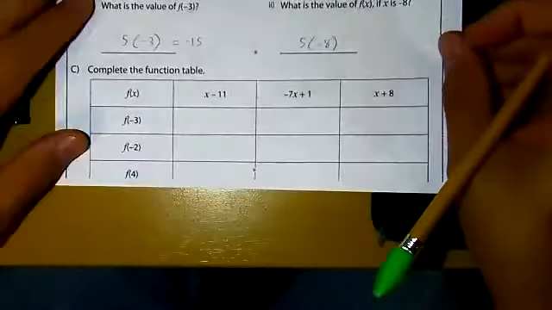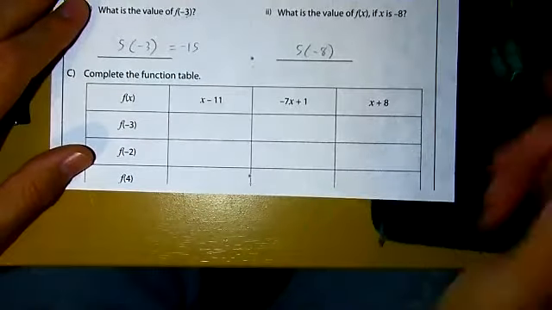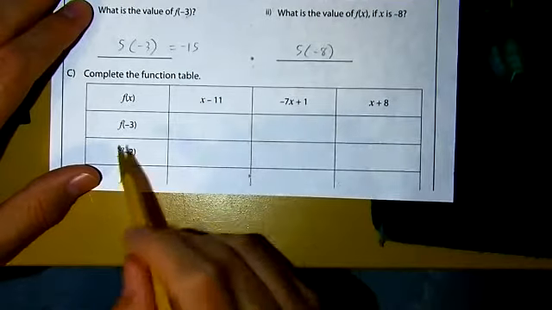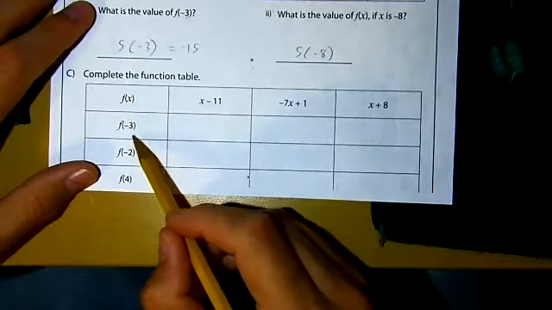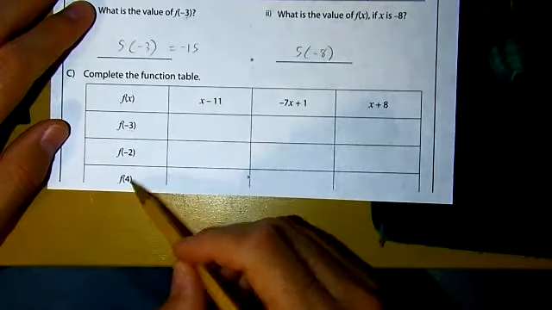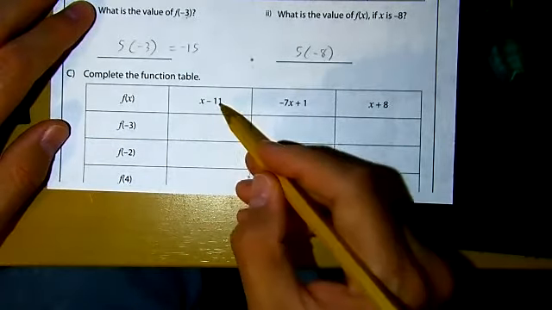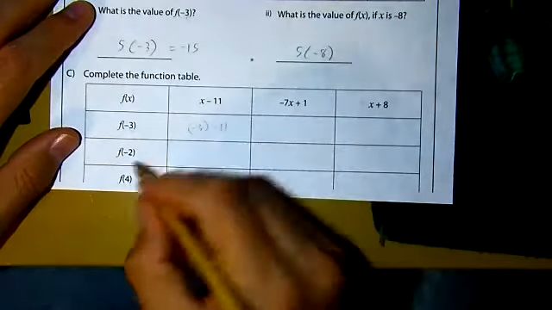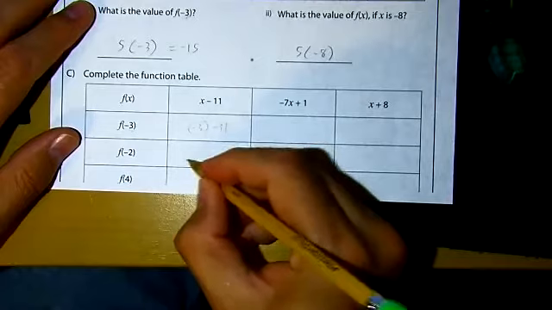This one down here, I haven't seen anything like this before. Basically, they're combining 3 tables in one. So they're saying you're solving for negative 3, negative 2, and 4. And here's your function. So you would do negative 3 minus 11, and then you would do negative 2 minus 11.